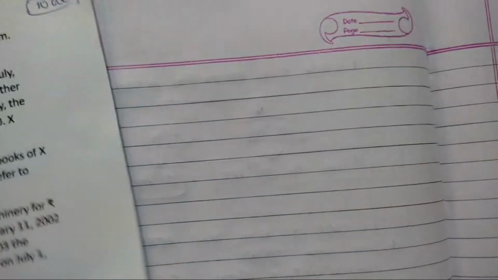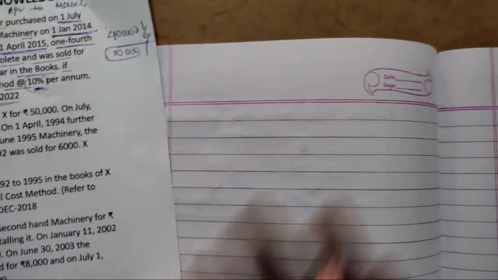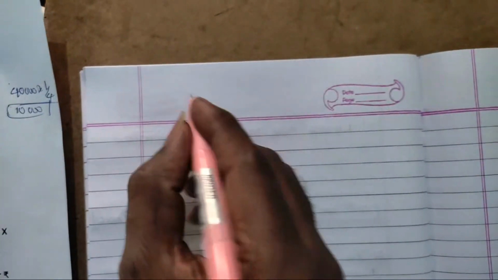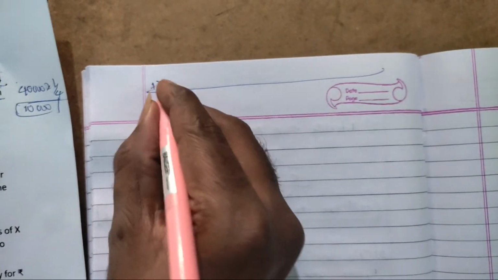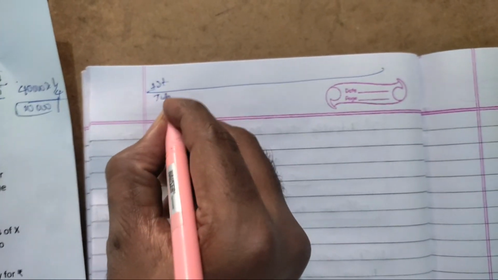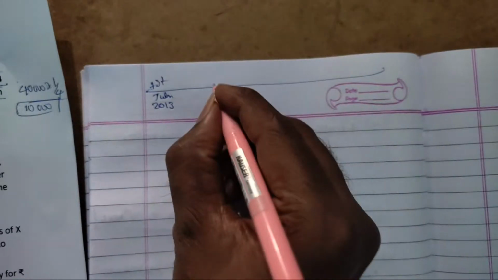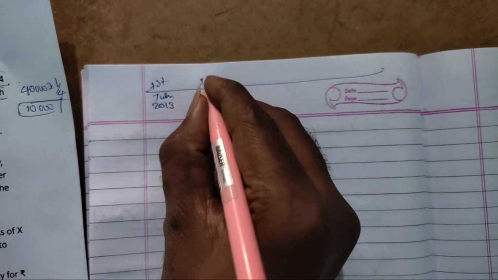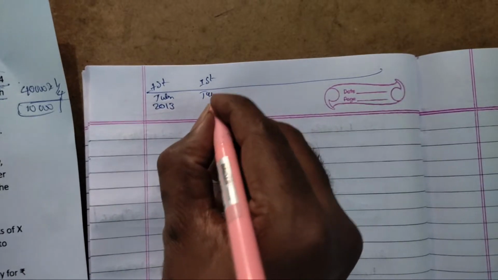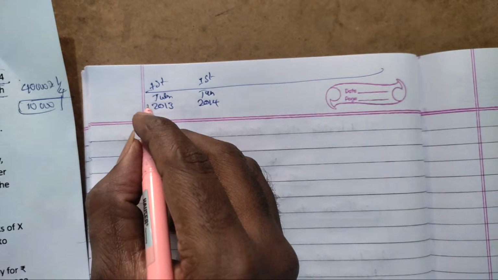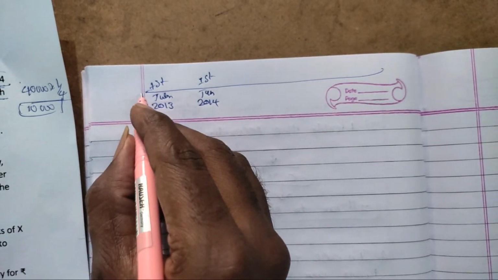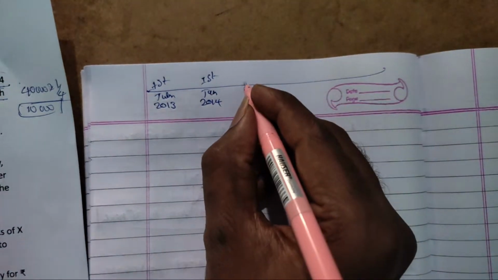So first, on seeing the question, write a timeline. Timeline like this: 1st July 2013. Then next date they gave is 1st January 2014. They are following the financial year, means April to March.